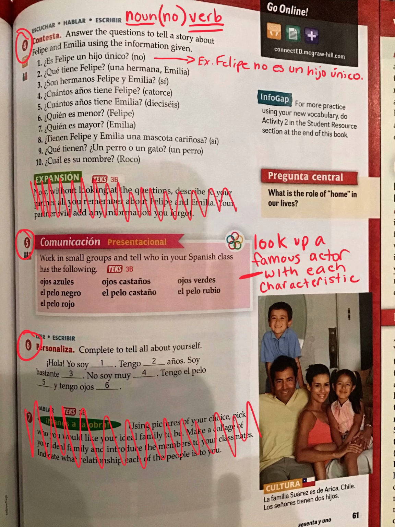Lastly, activity number 6, you are just filling in the blanks to tell about yourself. So it's asking who you are, how old are you. So tengo blank años, that's how old you are, so you'll write a number there. It asks for some descriptions of you, what color your hair is, and what color your eyes are. Okay, so you are just filling in those blanks with words that describe you.